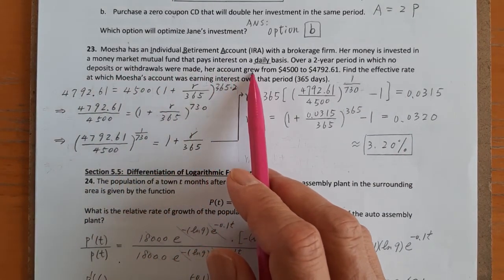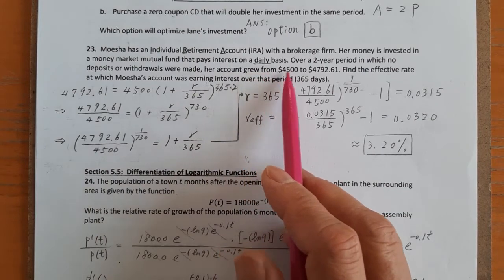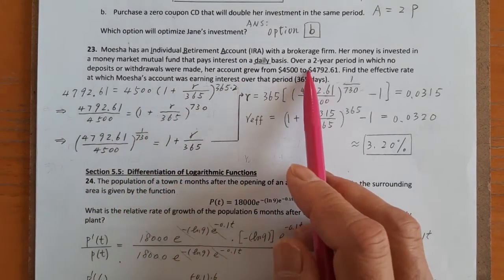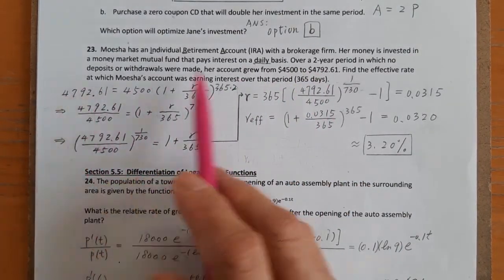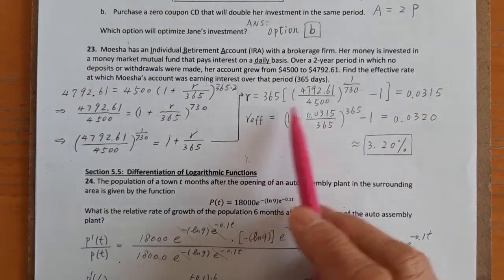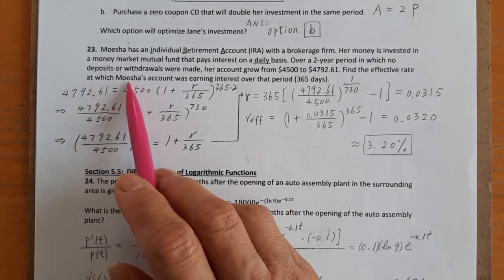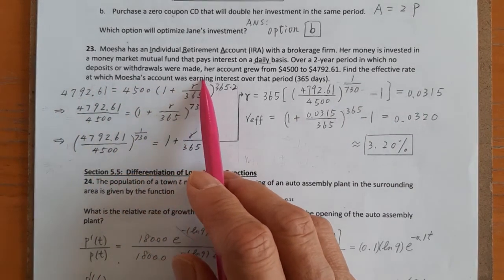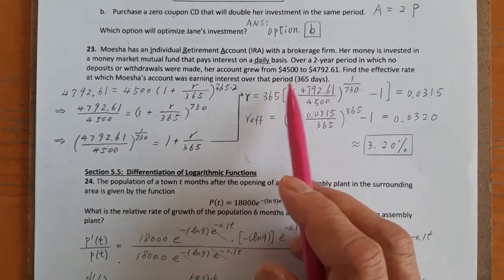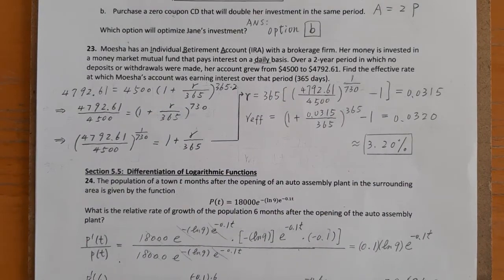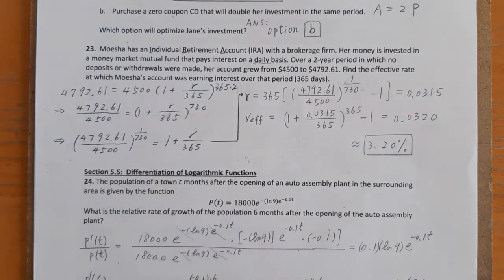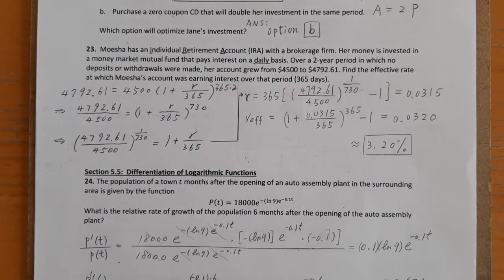Her account grew from $4,500 principal to an amount of $4,792.61. Find the effective rate at which Moshe's account was earning interest over that period. The effective rate is the 1 year interest rate. So first of all, you have to figure out the original annual interest rate. Figure out R first.